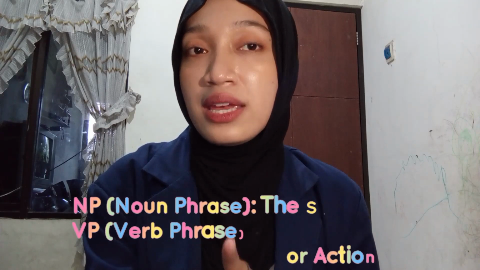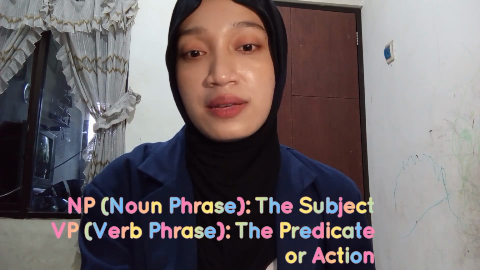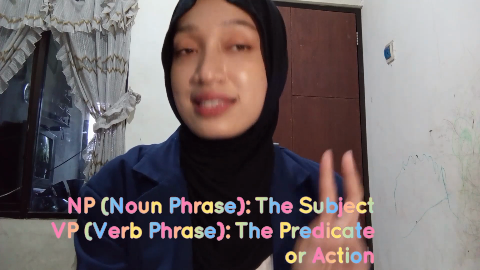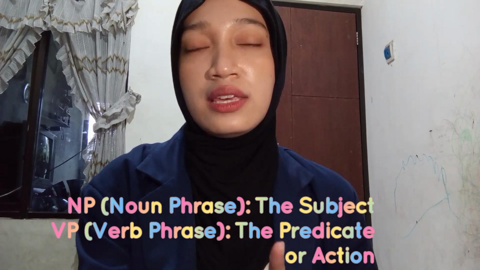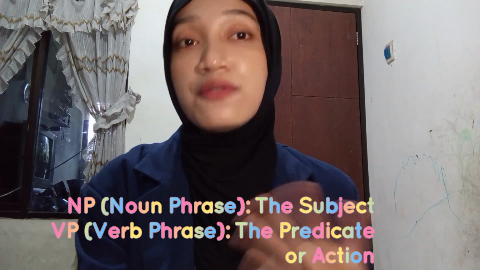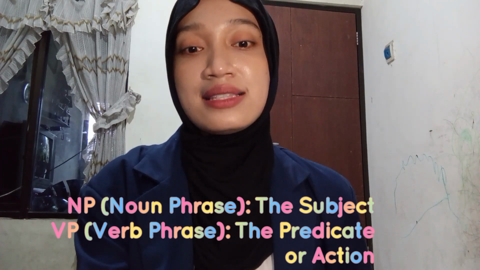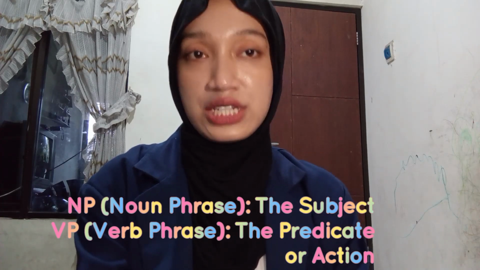The structure of the sentence can be divided into two main components. The first is NP or noun phrase as the subject. The second, VP or verb phrase as the predicate or action.